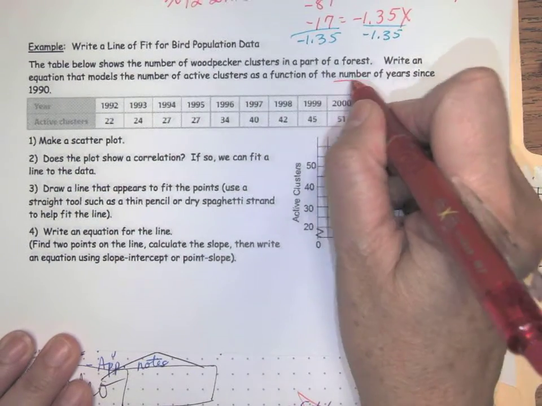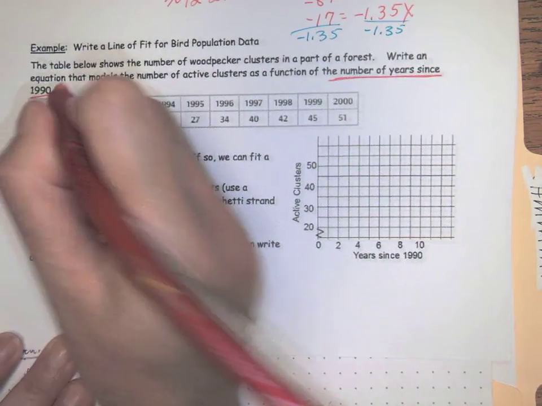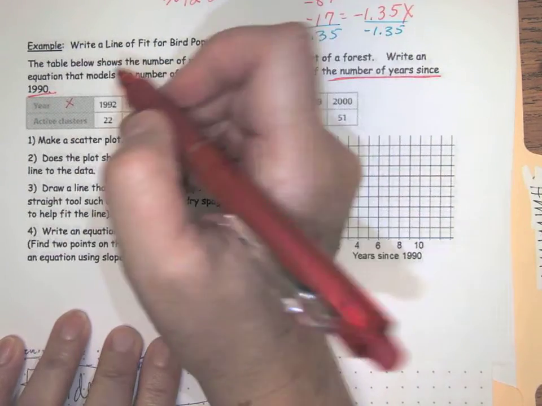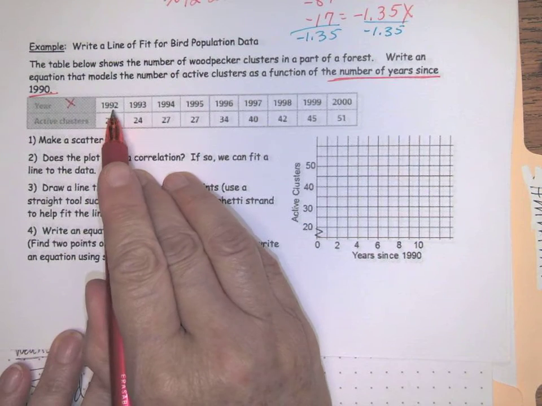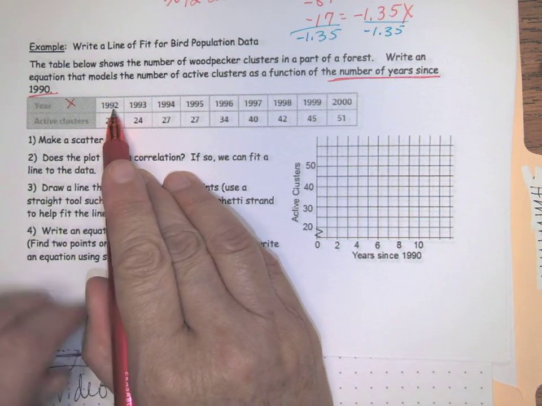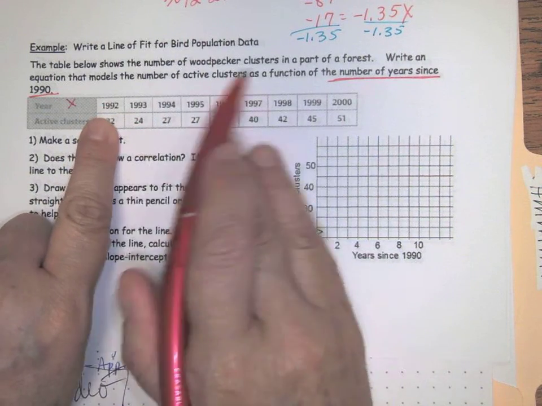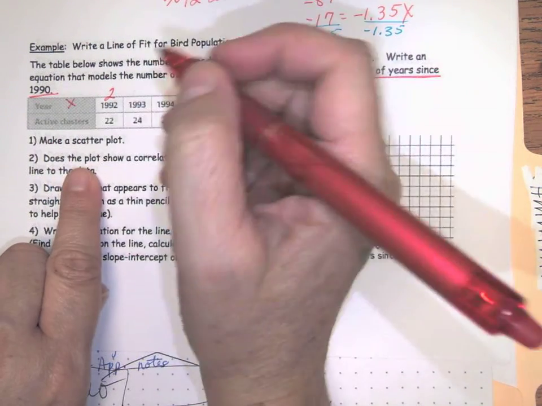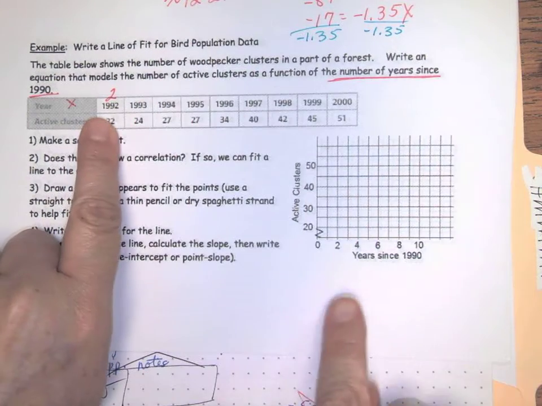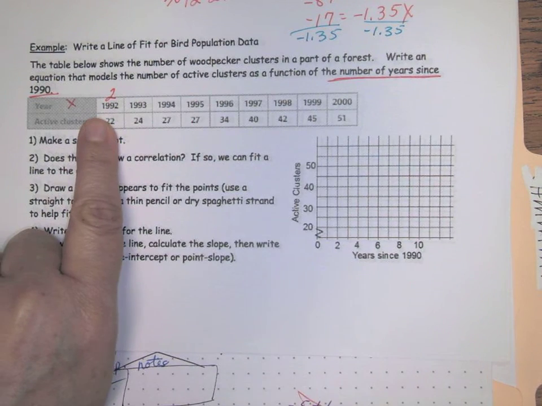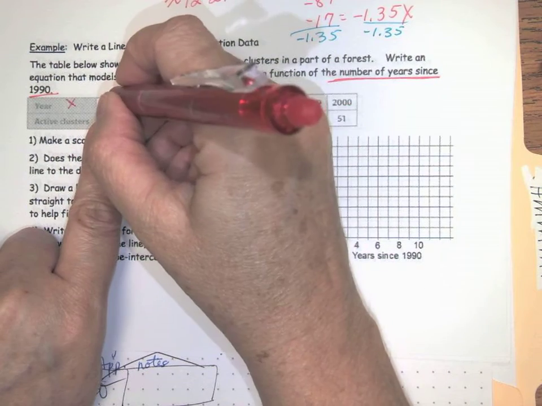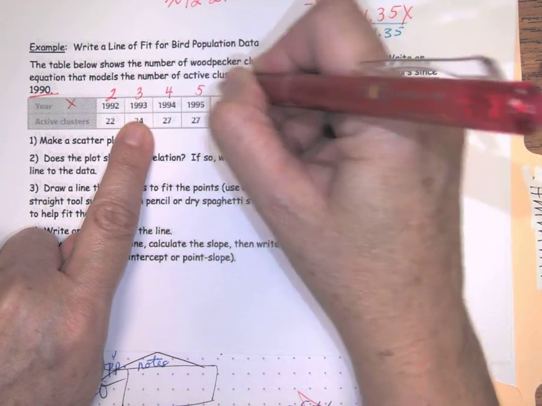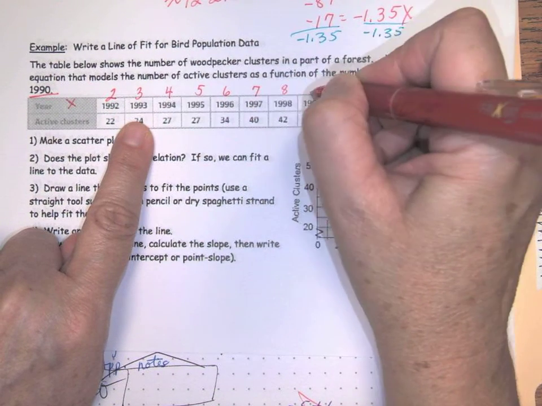Guys, this is very important. The number of years since 1990. So that means that X is your year, but you don't use 1992 for X. What is 1992? How many years since 1990? It's 2 years since 1990. So instead of 1992 in your graph and in your data, you're going to use 2. How many years since 1990 is 1993? 3, 4, 5, 6, 7, 8, 9, 10.